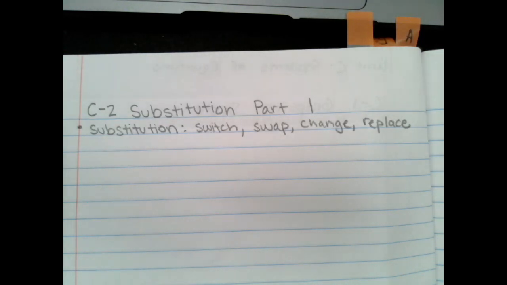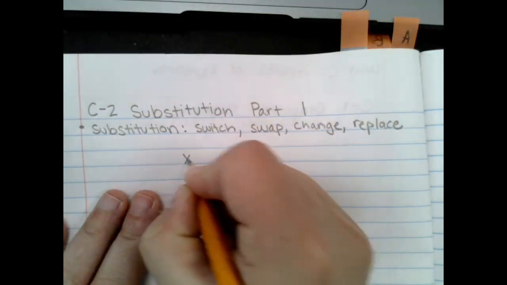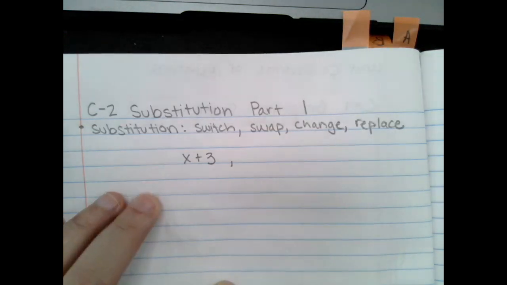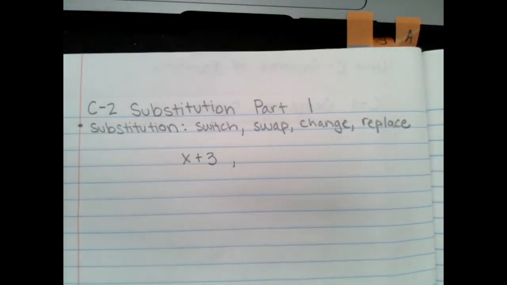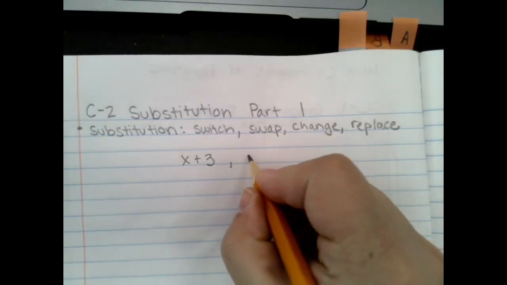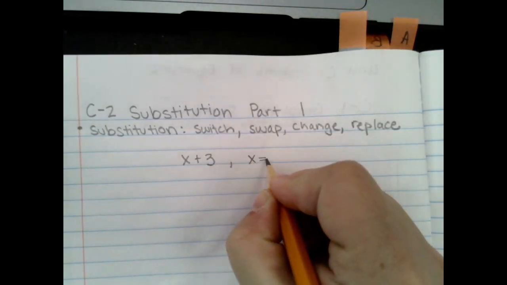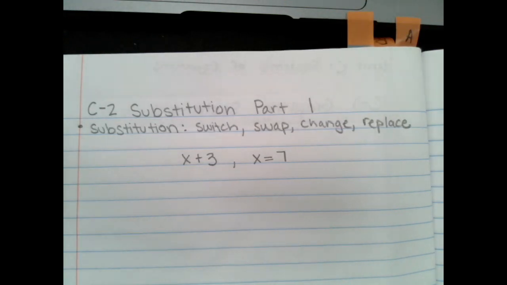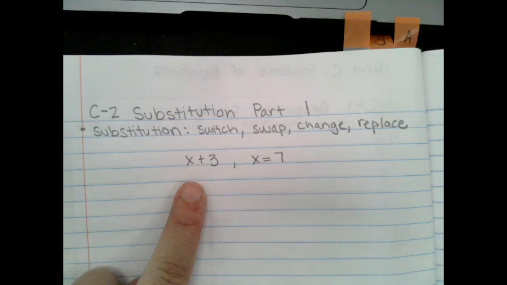All right, so if I have x plus 3, this is something that we've done before. This is just building our context. If I say x is equal to 7, and I want to find the answer to that, what would I write for my work?